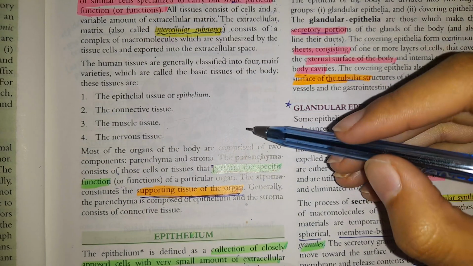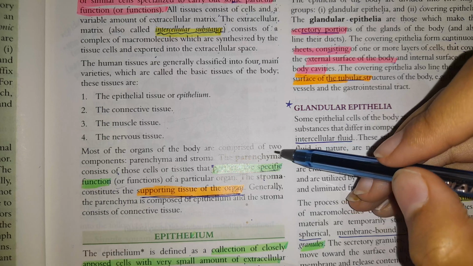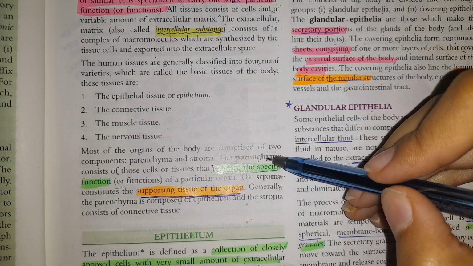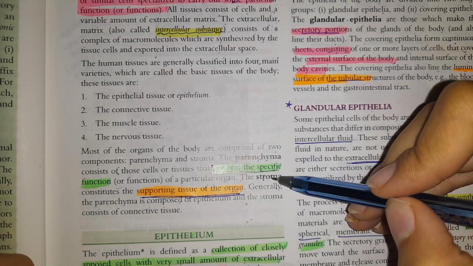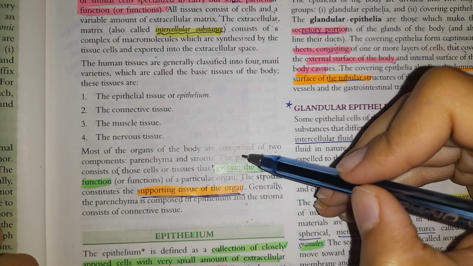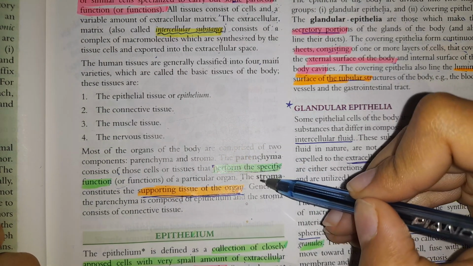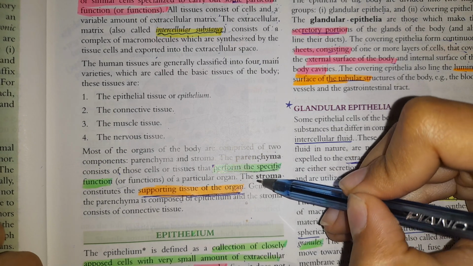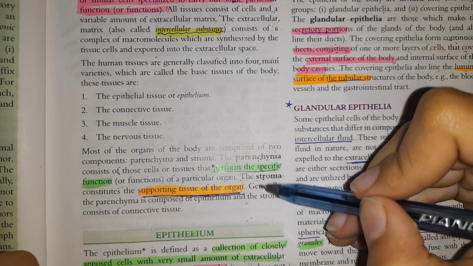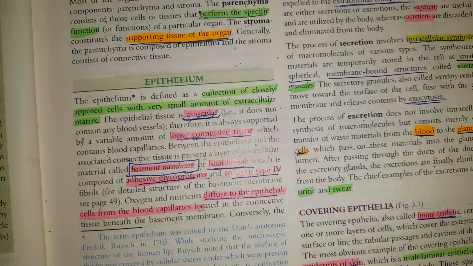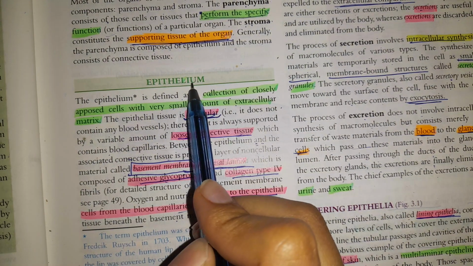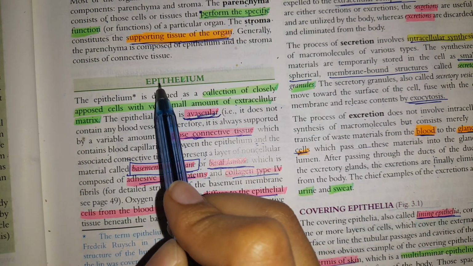Different tissues combine together to form organs, and each organ has two types of components. One is parenchyma and the other is stroma. Parenchyma, since it starts with P, performs specific functions, whereas stroma, which starts with S, is the supporting tissue of an organ. So now we move towards epithelium, which literally means upon the nipple.